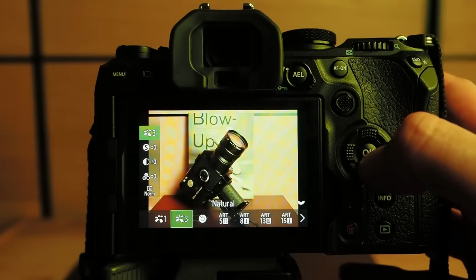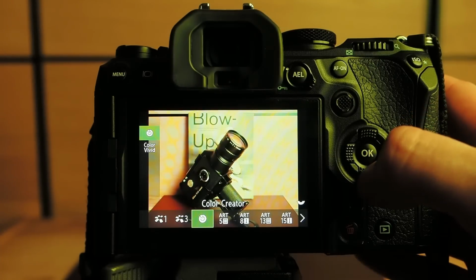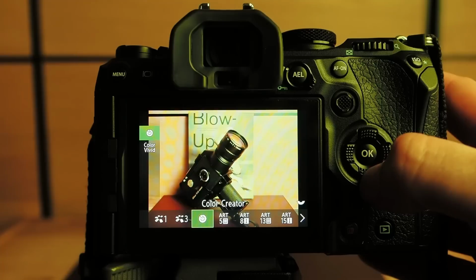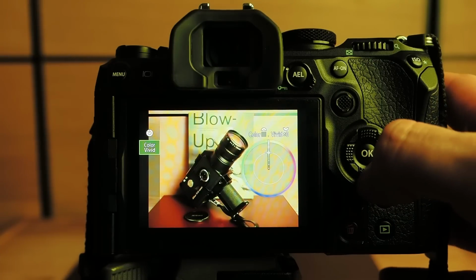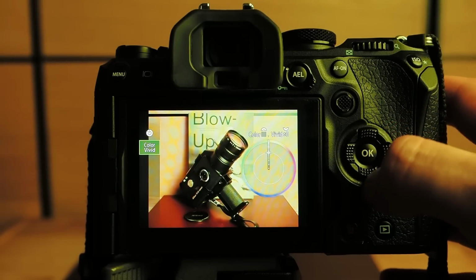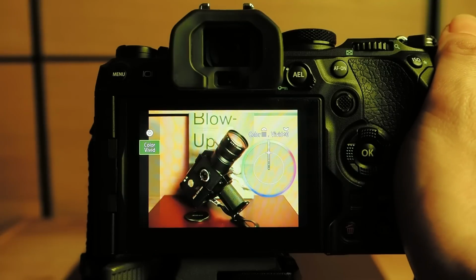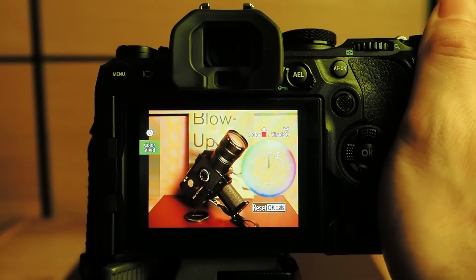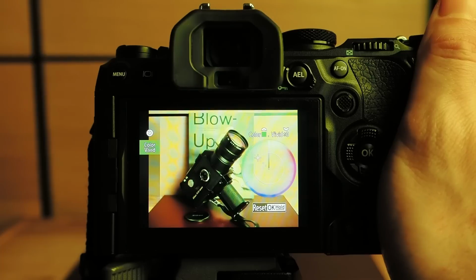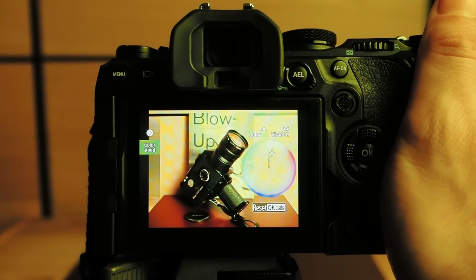Let's bring up the picture mode menu and select the Color Creator. Now, by selecting the color and vivid section, we get the color wheel on the right hand side. By rotating the front dial, we can adjust the color cast of the scene. So if we would go to green, we would of course add an additional layer of green hue, which we don't want. So let's go to the blues, because that should cancel out the green color cast.